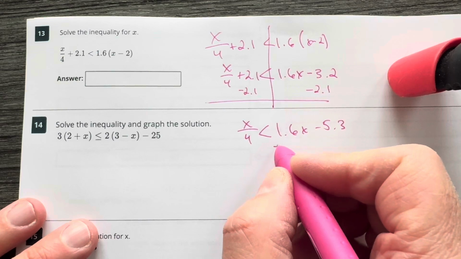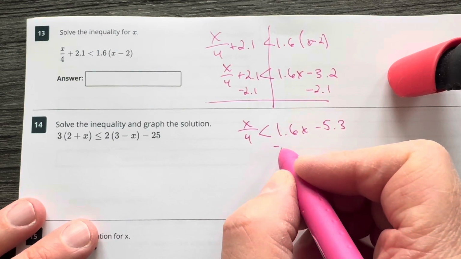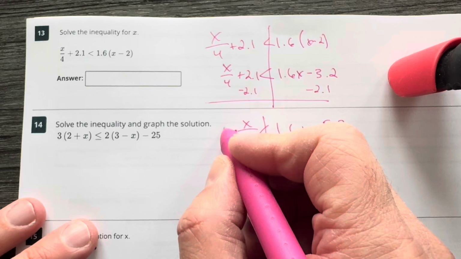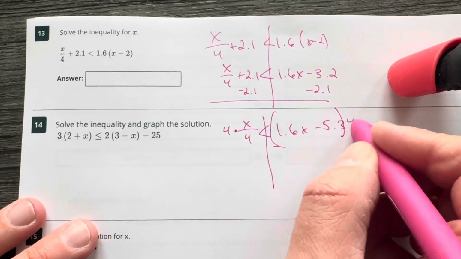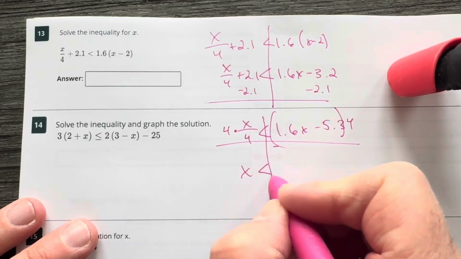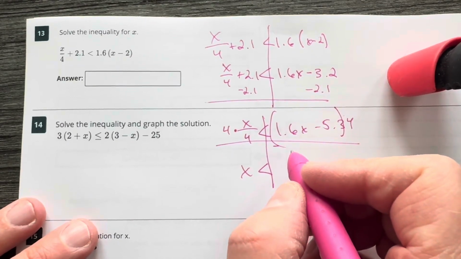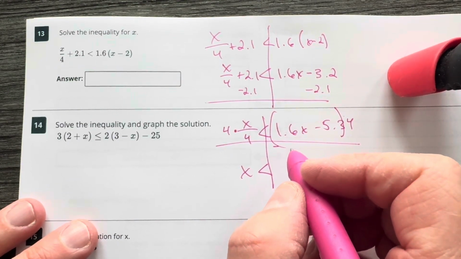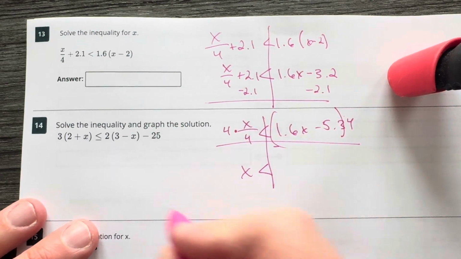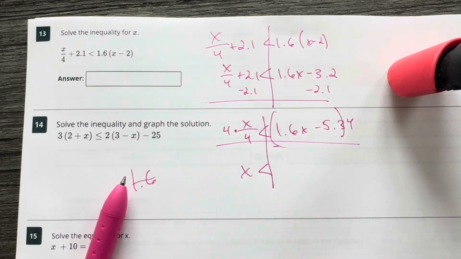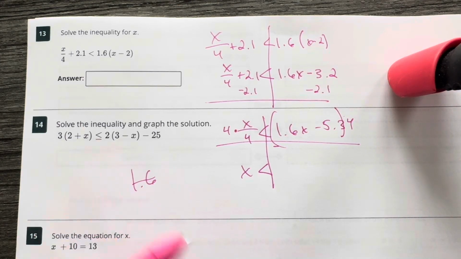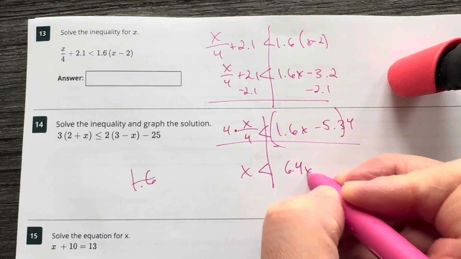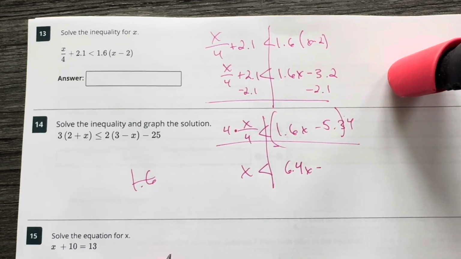I'm going to subtract. Maybe I shouldn't subtract. Let's go ahead and multiply by 4 on both sides. That'll make things a little bit easier. This is a nasty problem. X is less than 4 distributes to 1.6. So let's do it the long way because I don't have a calculator with me. Actually, let's get crazy. 6.4x, and then 5.3 times negative 4.